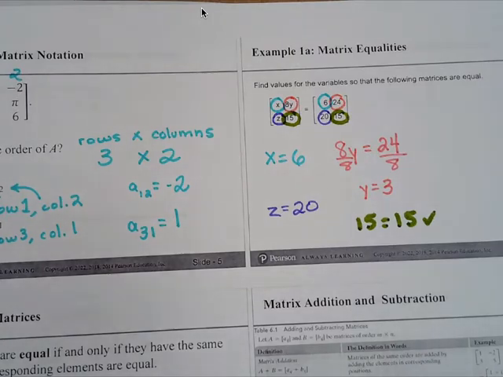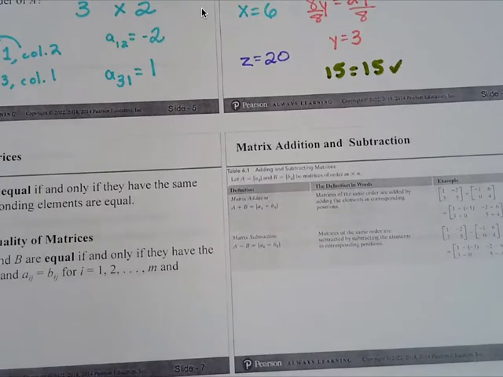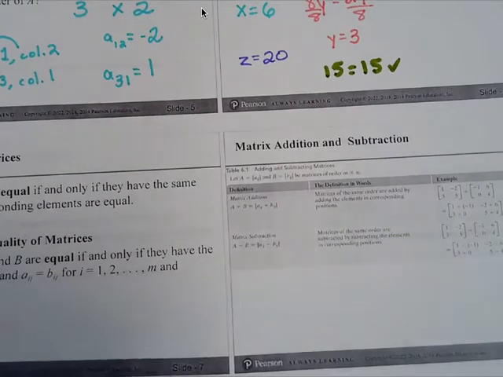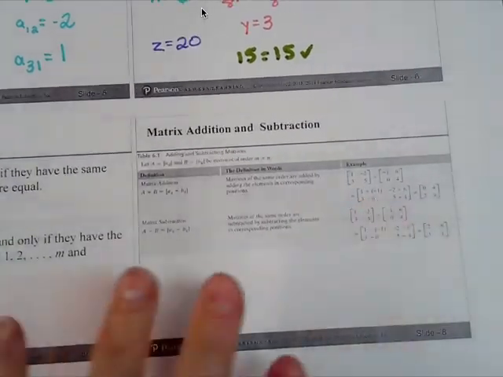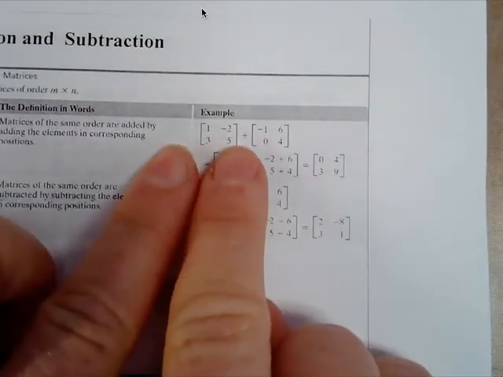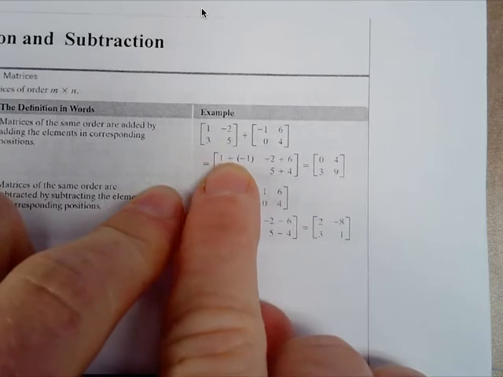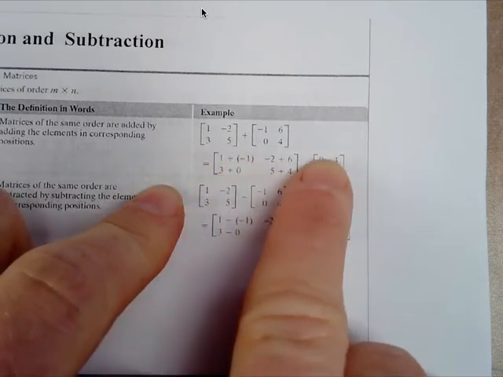Okay, we can add matrices, and the way you add or subtract matrices is you add or subtract the corresponding elements. So this gives you an example right here. If you're adding, you're just going to add the corresponding elements. So row 1, column 1, 1 plus a negative 1, and that's written right here, which is 0.